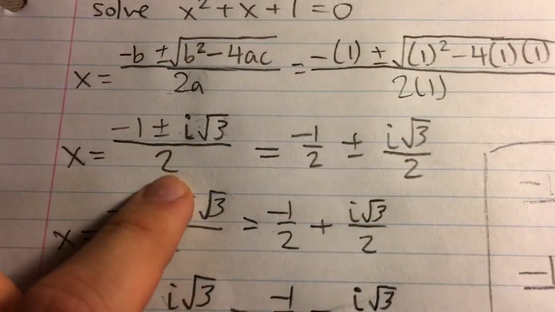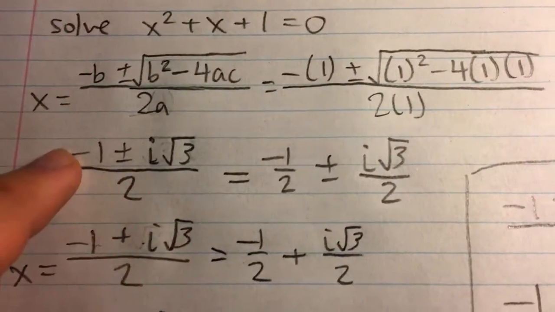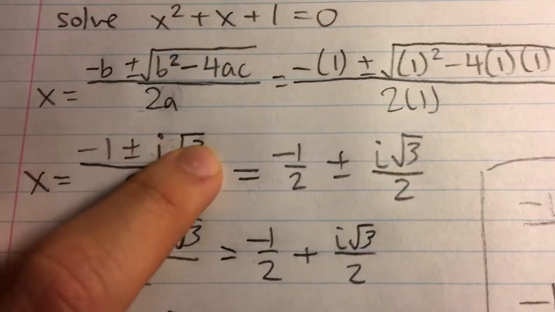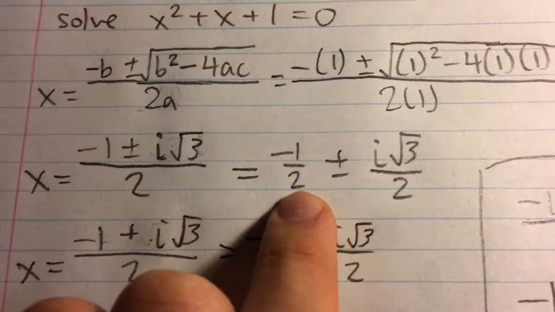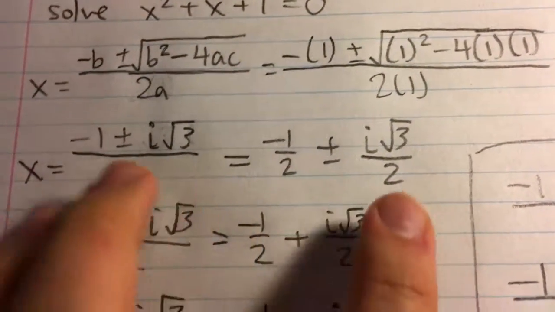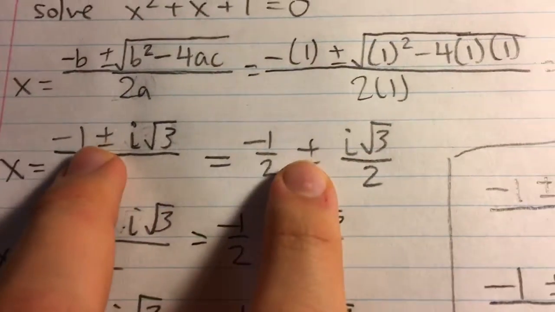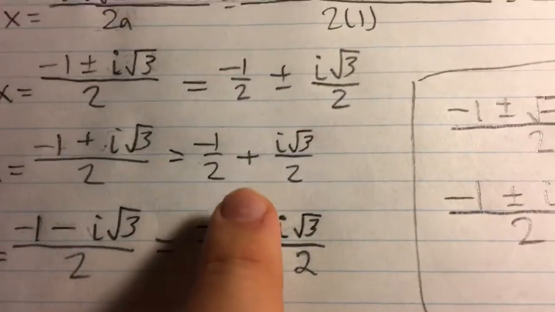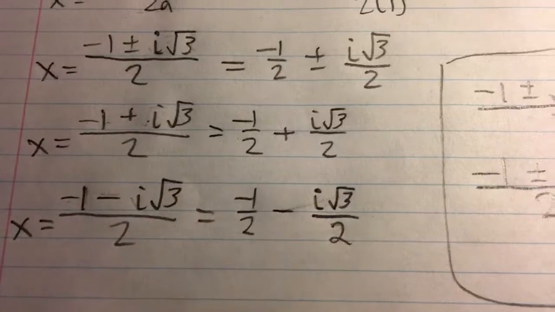But you can also split the 2 up into negative 1 over 2 and i root 3 over 2, which is what I've done here. These two statements are equivalent, and so you can also express your answers as this and this.